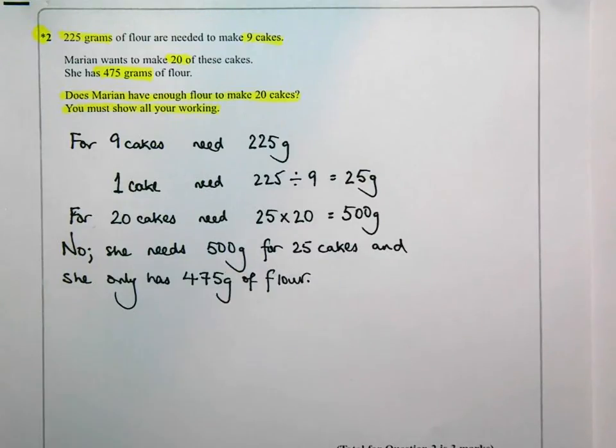Okay, so I've put my answer as a sentence down at the end. No, she doesn't have enough, right? So she's not going to be able to make 20 cakes with 475 grams of flour.